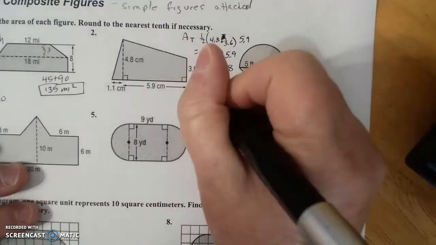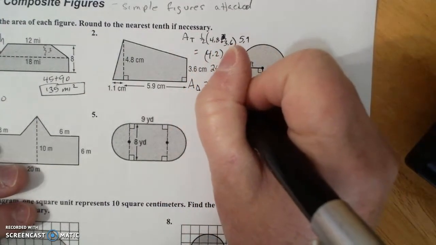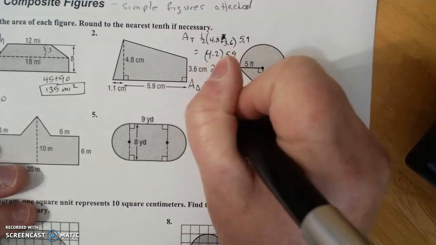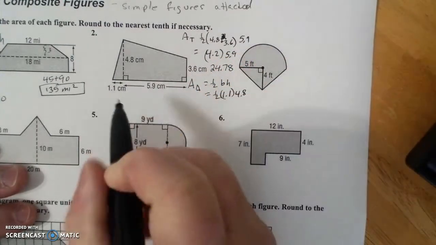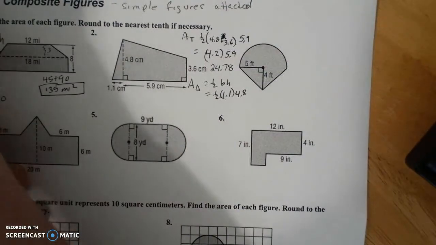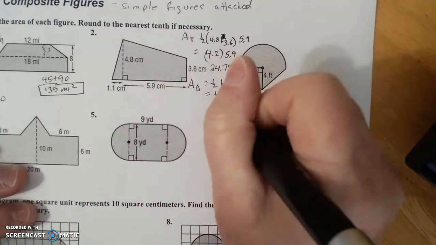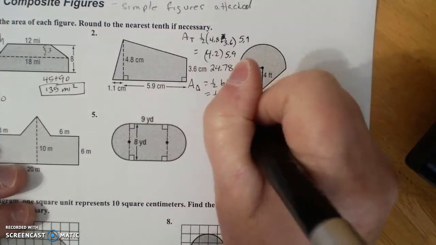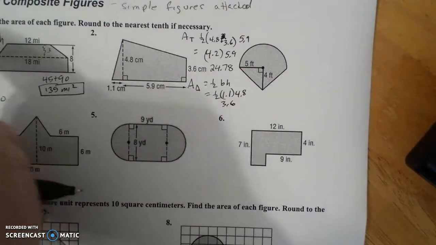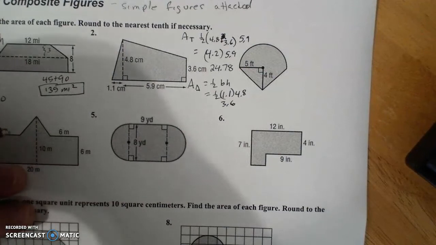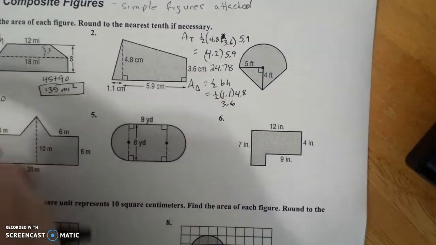And then my triangle is 1/2 base times height, 1/2 times 1.1 times 4.8, because it's only right here, and that is 1.1 times 3.6, and add that to 24.78.